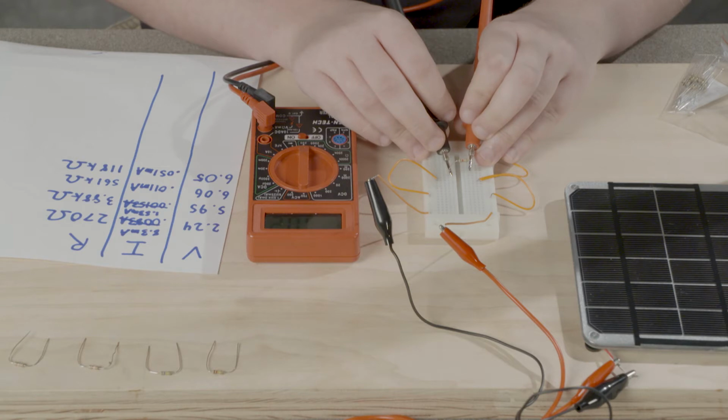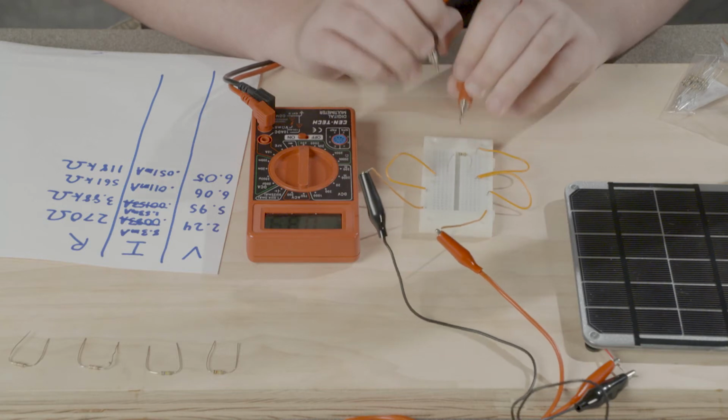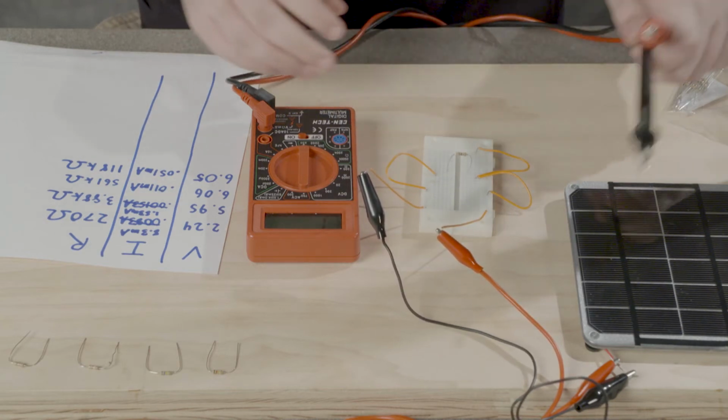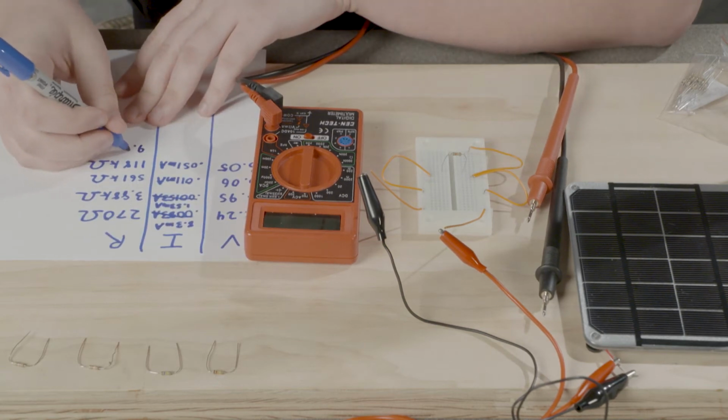This is because it's a low resistance and it's hard to actually read this. Oh geez, let's keep it steady. We're going to say 9.2 around. 9.2 amps.